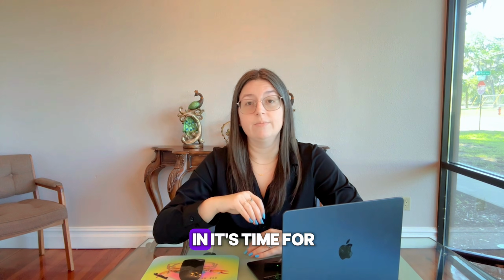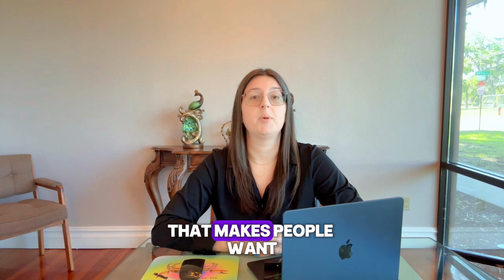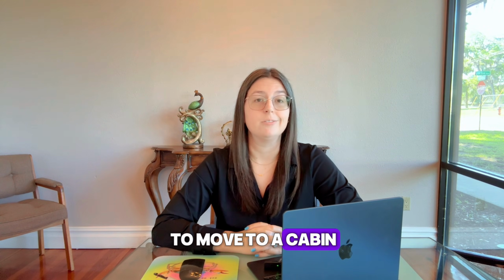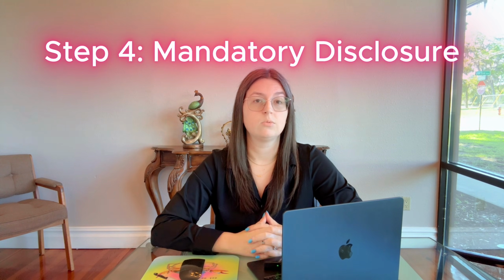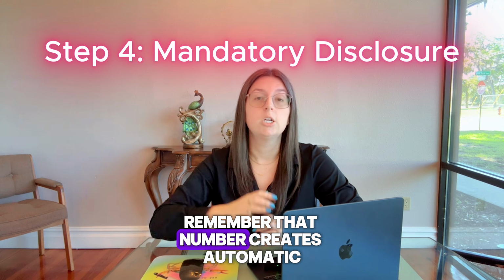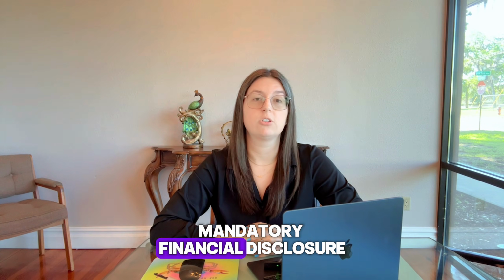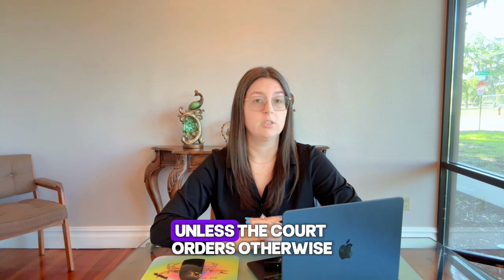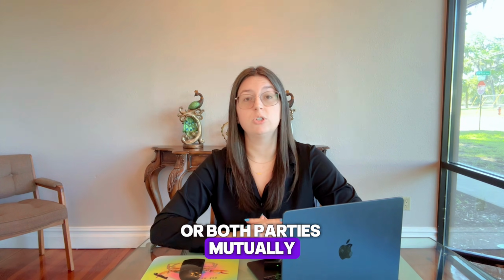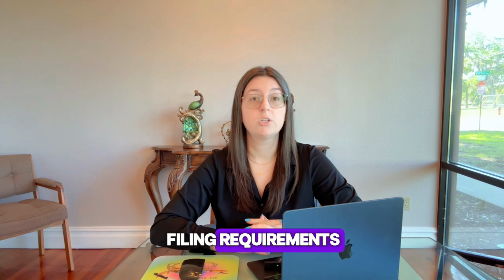Once both sides are in, it's time for the part of this process that makes people want to move to a cabin with no mail service: financial disclosure. Rule 12.285 of the Family Law Rules of Procedure, remember that number, creates automatic mandatory financial disclosure in virtually every Florida family law case. Both parties, no exceptions. Unless the court orders otherwise or both parties mutually agree to waive certain filing requirements, you are doing this.